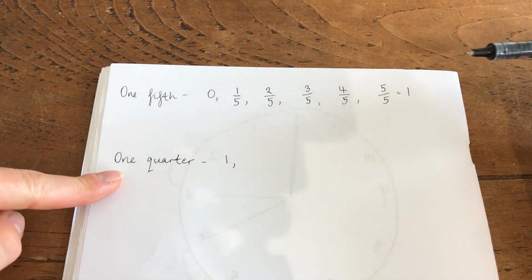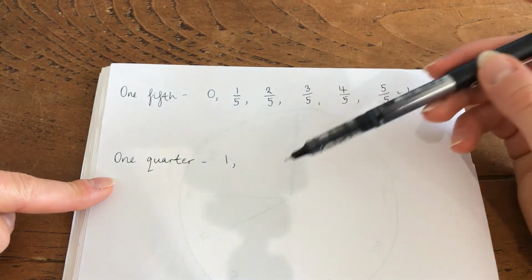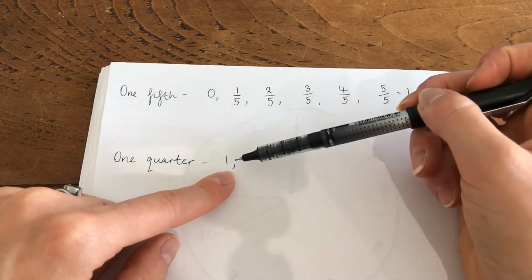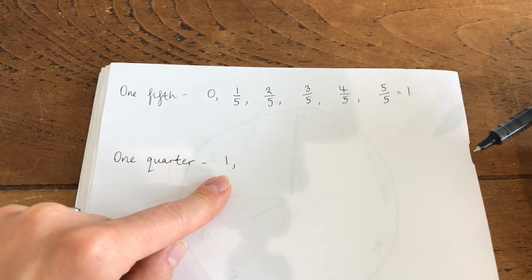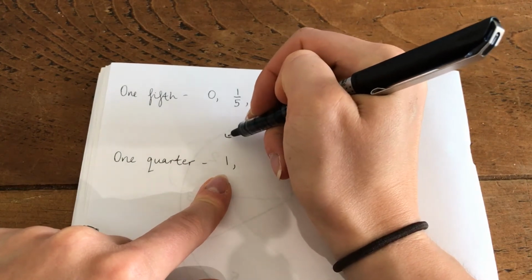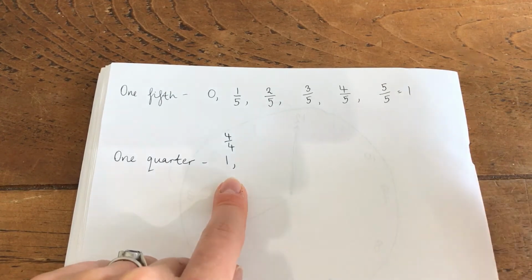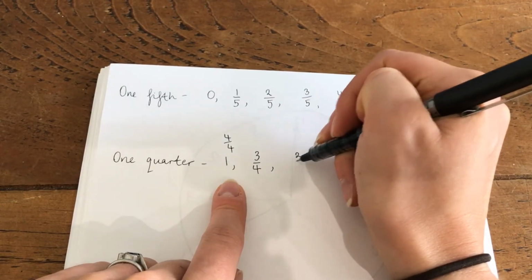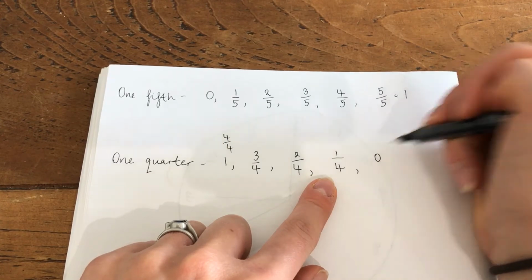This one here is question 5 on your sheet, and it says using fractions, count back from 1 to 0 in steps of 1/4. So we're starting from 1 this time. How many quarters is the same as 1? 4 quarters. So this is actually 4 quarters. We're going to count back from there, taking away quarters going backwards. So 4 quarters, 3 quarters, 2 quarters, 1/4, and then of course 0.